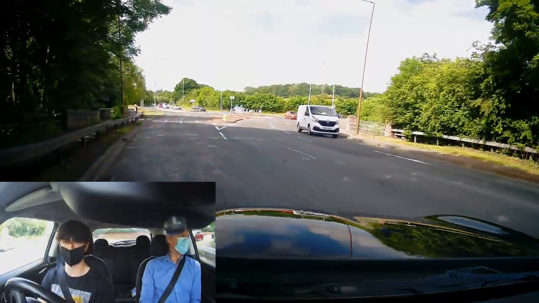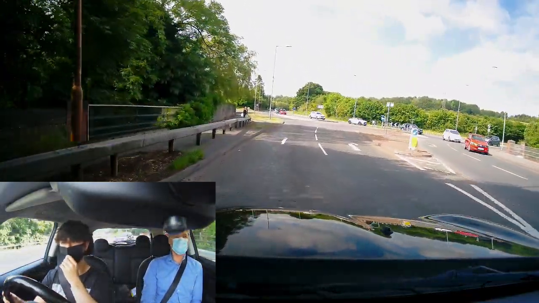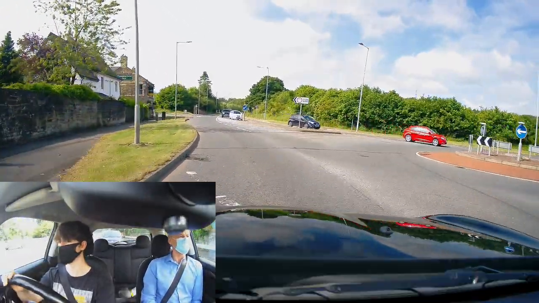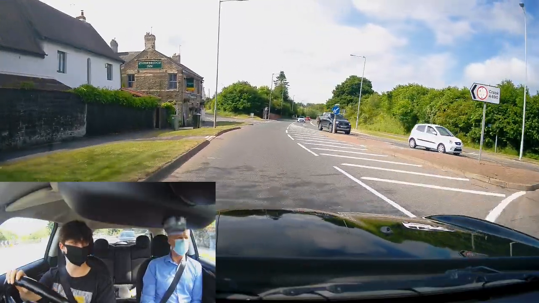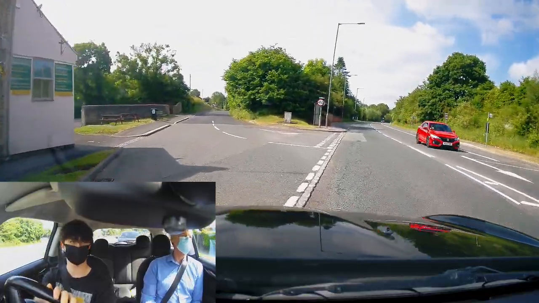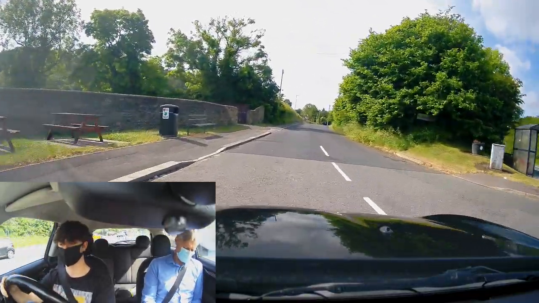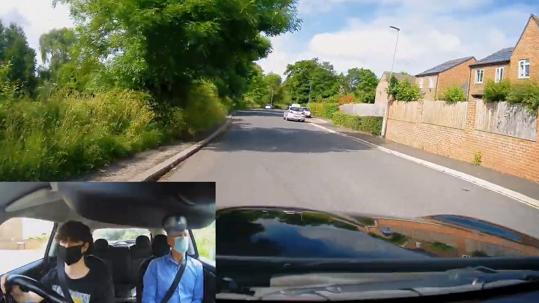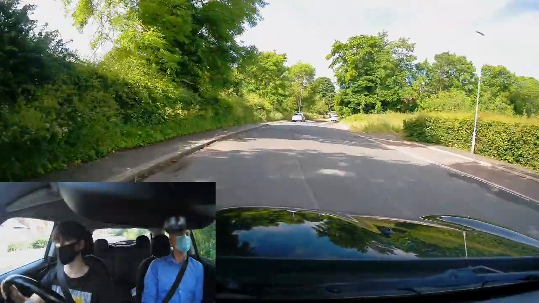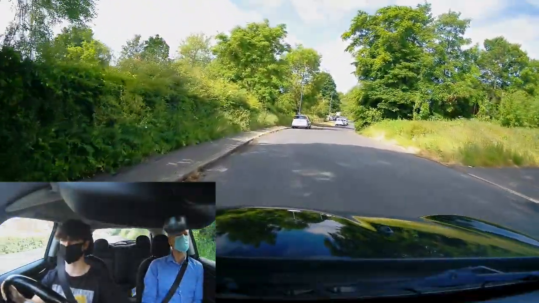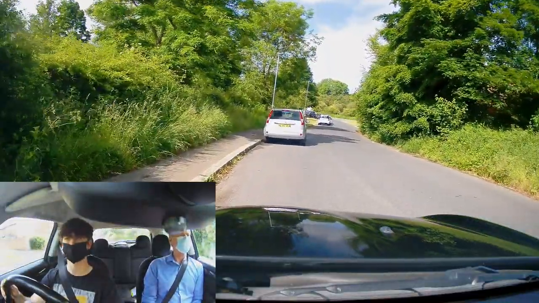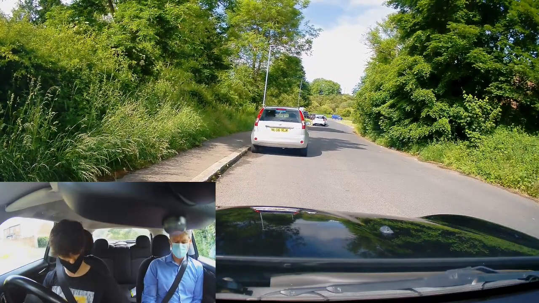At the roundabout, follow the road ahead and then take the next immediate left. Next immediate left. Can you pull up on the left just before the next parked car? Further forward. Further. That'll do. Thank you.